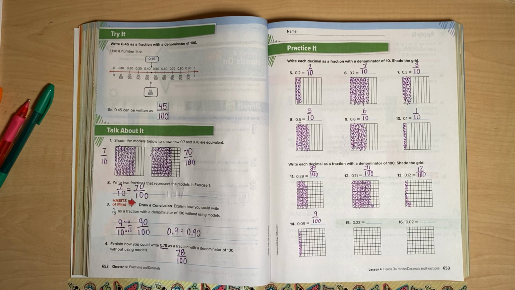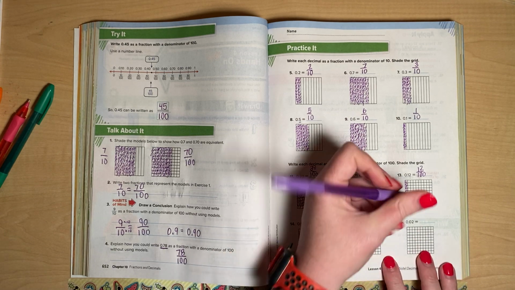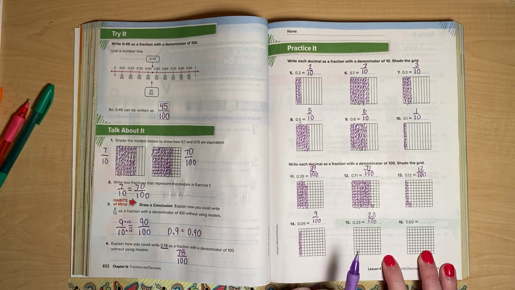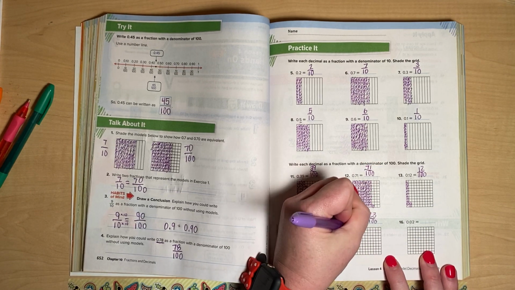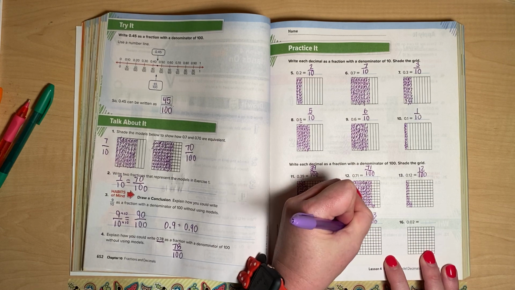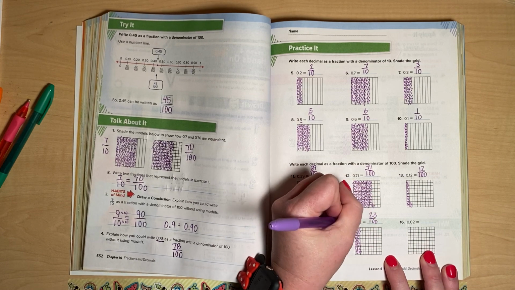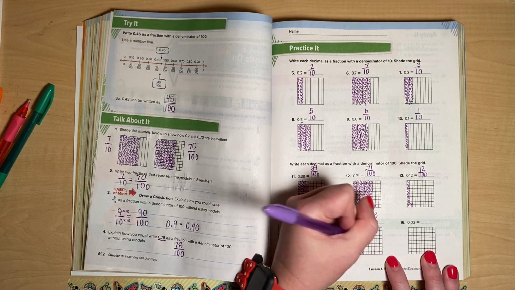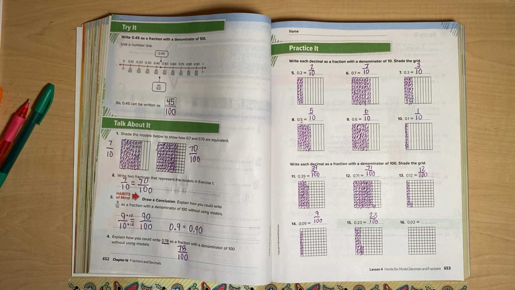Okay, number 15, 23 hundredths. I know this because my 3 is in the hundredths place, so I'm going to say 23 hundredths. If I look back at my decimal, there's a 2 in the tenths place. So I'm going to shade in 2 full columns. There's a 3 in my hundredths place. So I'm going to shade in 3 more little squares. And so that shows 23 hundredths, or 23 out of 100 of those little squares colored in.